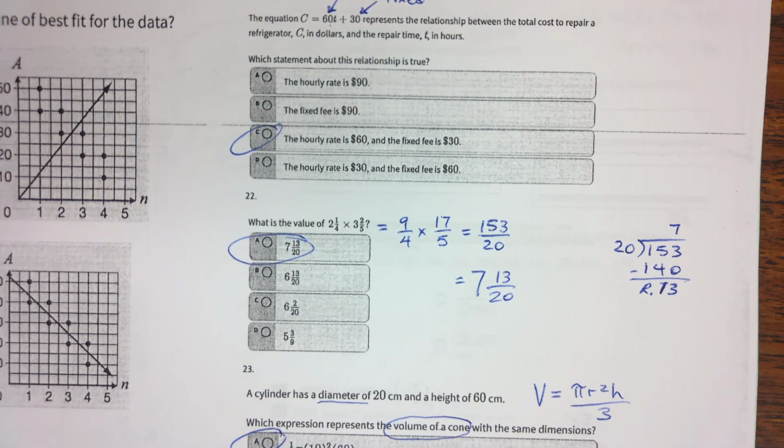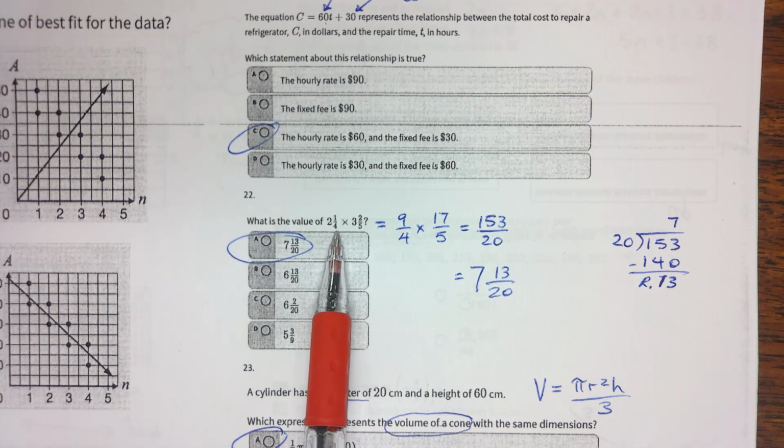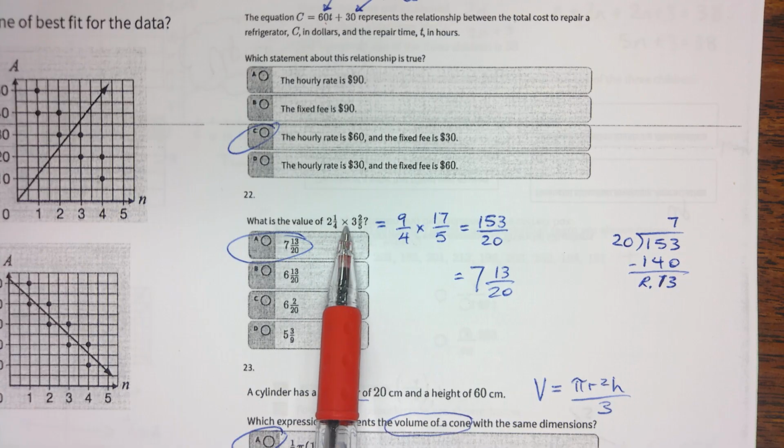Number 22. Okay, don't forget. Will you see this type of question on the exam? Yes. Just like what I said yesterday or the day before, you will see a question like this on the exam.